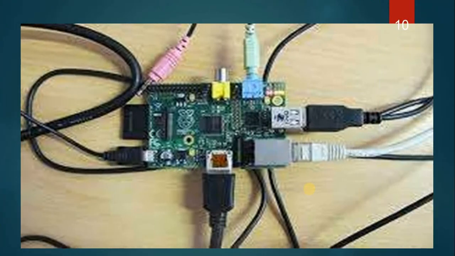Look at this picture. This is a Raspberry Pi model example where all the connections are done, like HDMI, mouse, keyboard, SD card, 2 speakers, and such others.